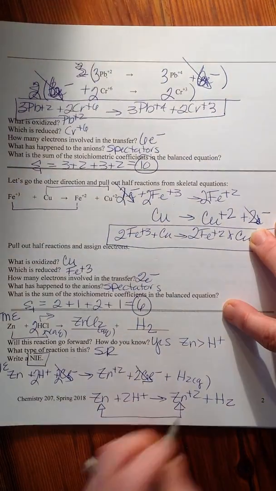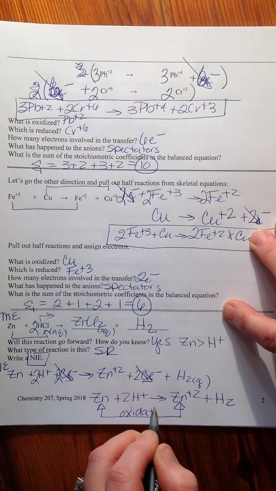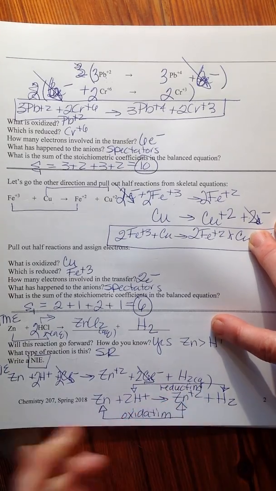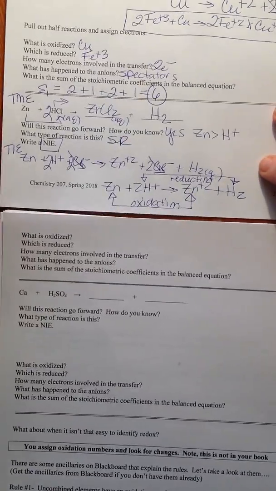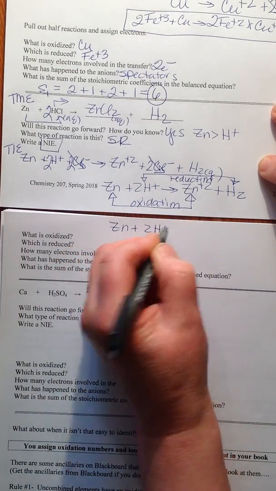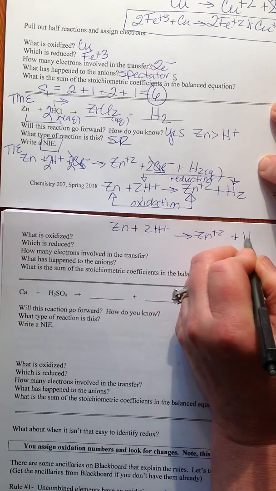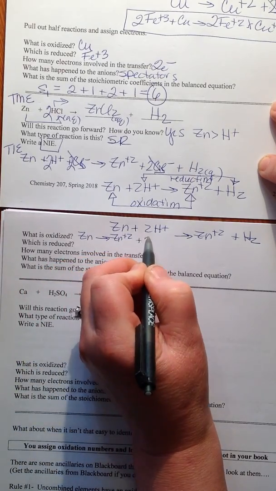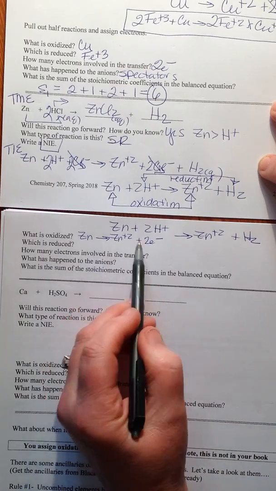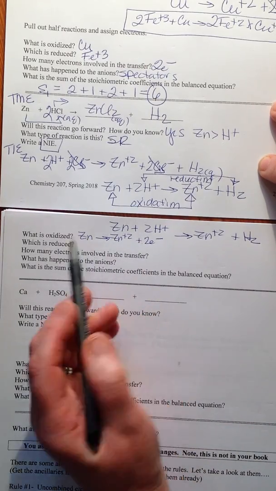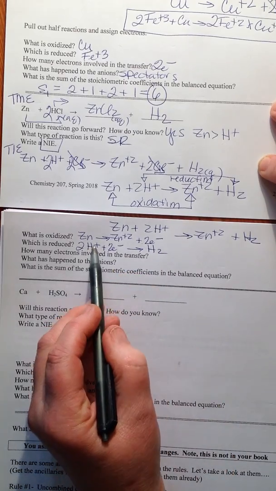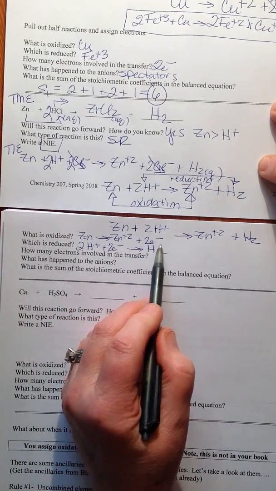Okay, so zinc to zinc plus 2 is showing oxidation. H plus to hydrogen gas is showing reduction. Okay? So Zn plus 2H plus yields Zn plus 2 plus H2. Okay, so let me make this obvious. Zinc to zinc plus 2 has to lose 2 electrons. That's the only way that our charges can balance on both sides. So the zinc is oxidized. 2H plus 2 electrons yields hydrogen gas. Again, 2 pluses, 2 minuses, we end up with something that has 0 charge.